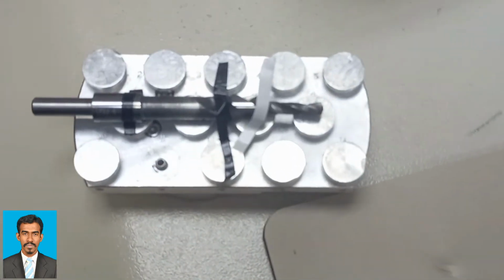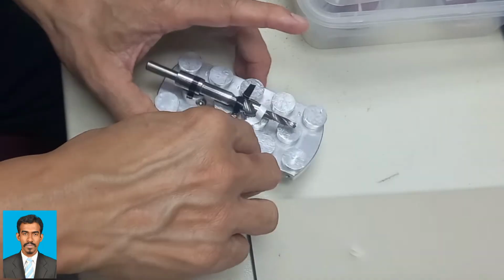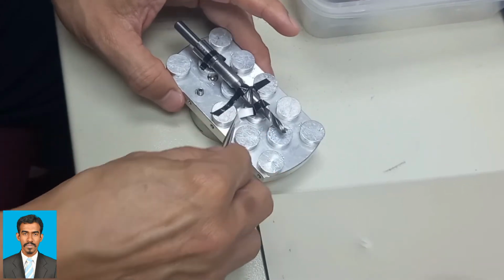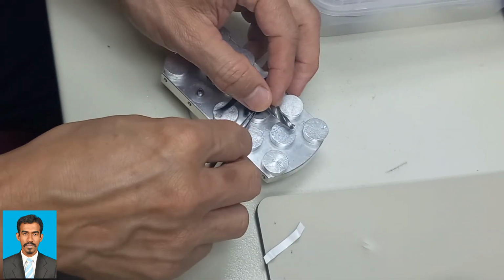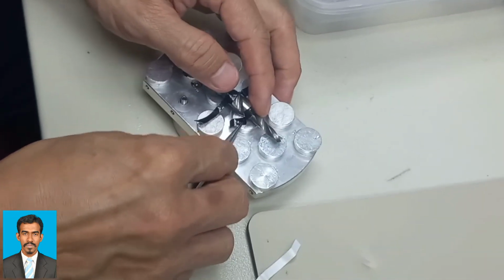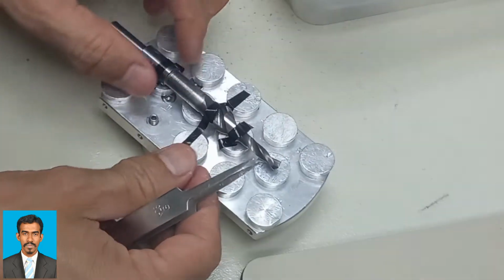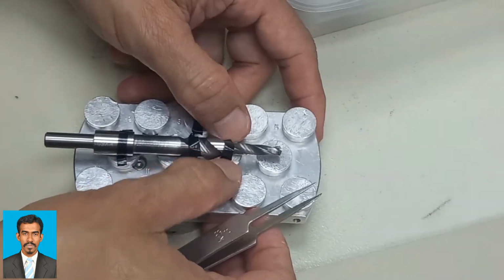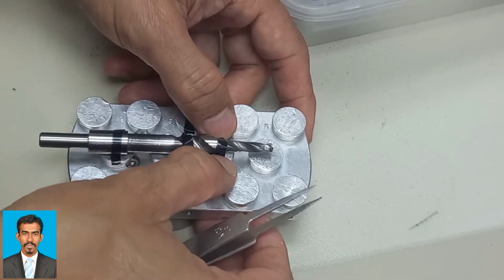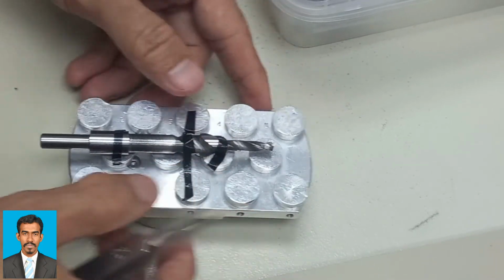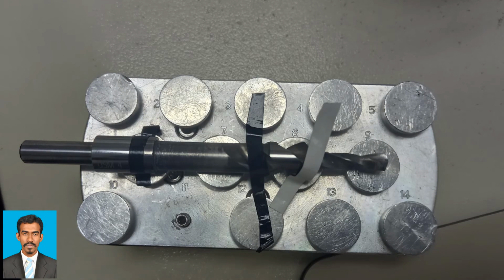Place the sample on the sample holder. This is called a multi-holder since there are multiple plateaus, and any one of these 14 plateaus can be selected in order to bring the plateau to that particular focus position. Usually with the help of tape, we stick the sample in the multi-holder.